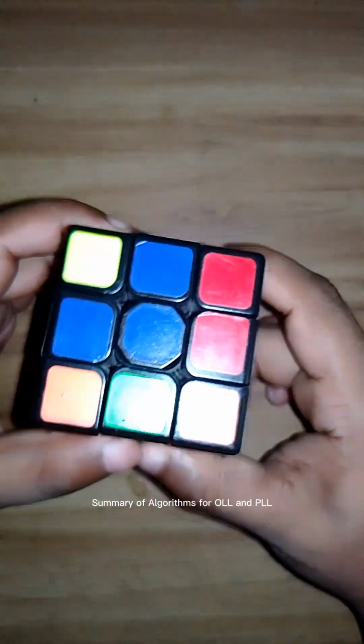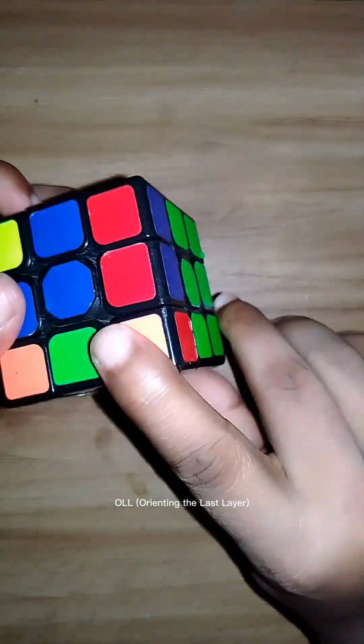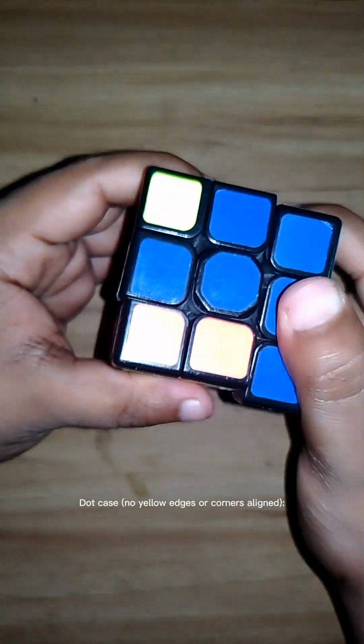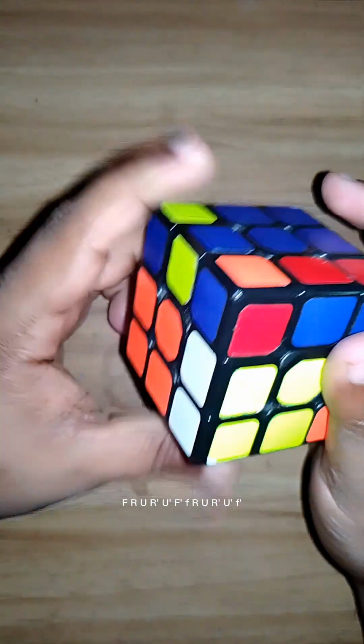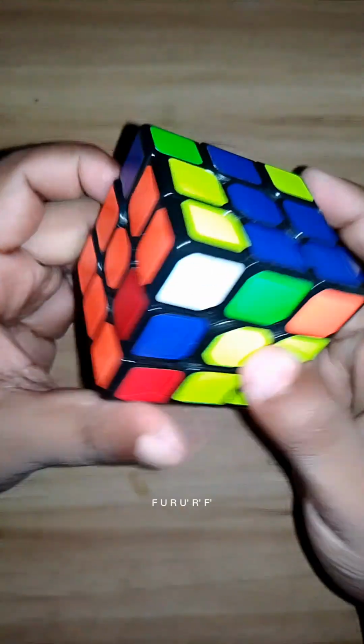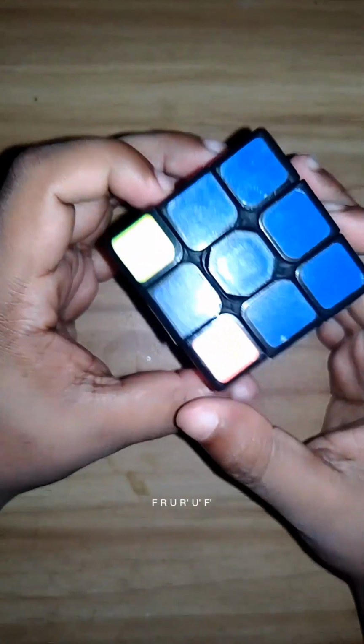Summary of algorithms for OLL and PLL. OLL, orienting the last layer. Dot case: no yellow edges or corners aligned. F R U R' U' F', F R U R' U' F'. L shape: F U R U' R' F'. Line case: F R U R' U' F'.